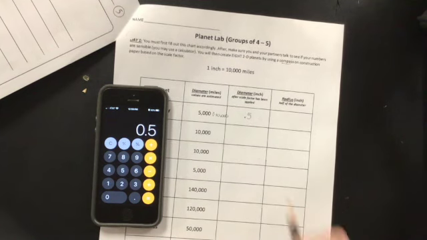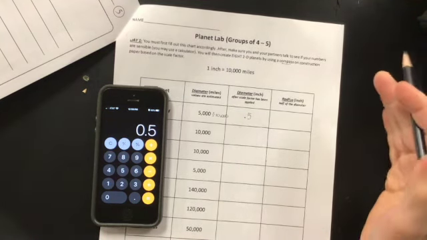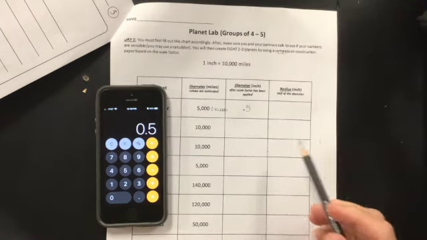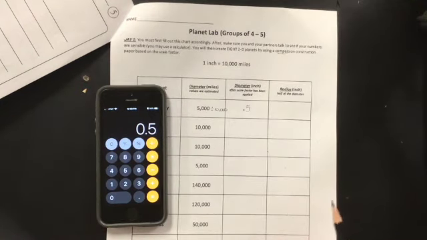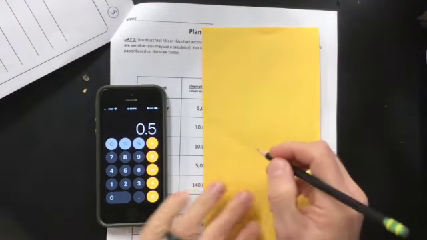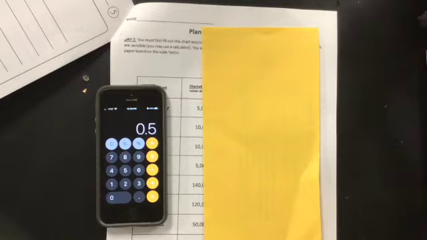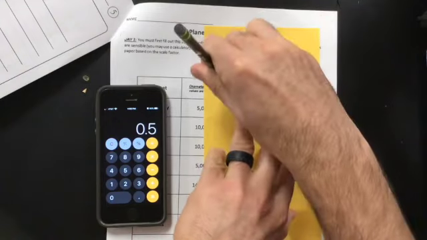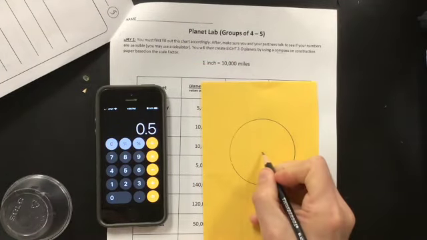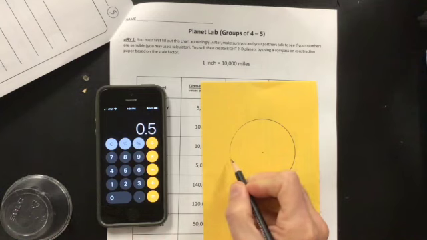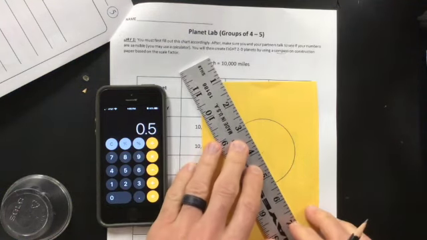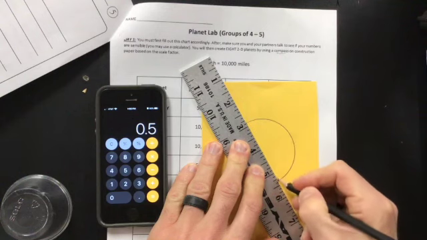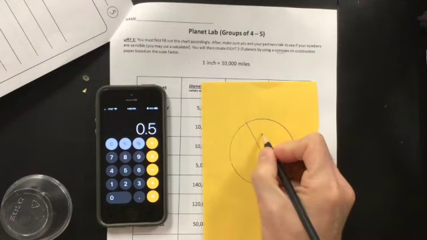Okay, so the diameter, the distance from one side to the other, is a half inch. The radius is half of a diameter. And if you've forgotten what a radius is, let me show you here with this piece of paper. So the diameter is the distance, this is the midpoint. The diameter is the distance all the way across from one end to the other of a circle through the center. So that right there would be the diameter.